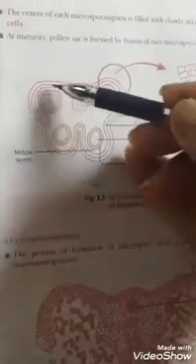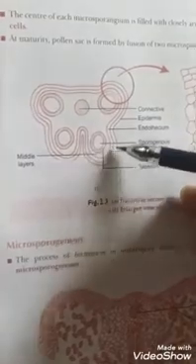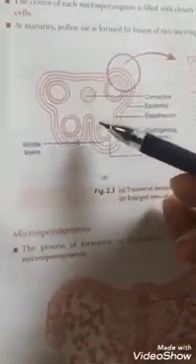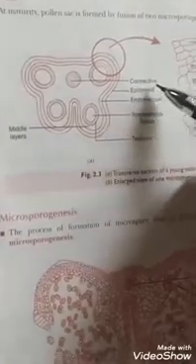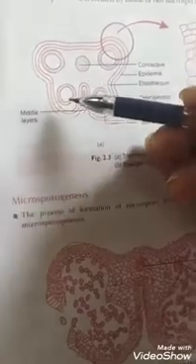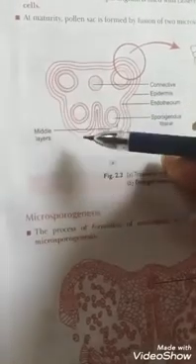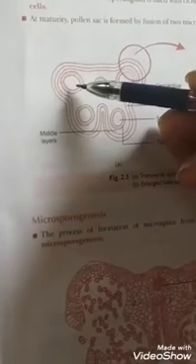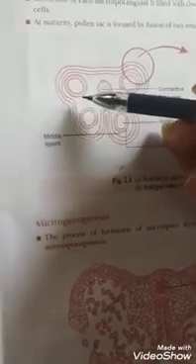These are the two lobes, one lobe and another lobe, and these lobes are separated by a tissue that is known as connective. Each lobe has two sporangia. These are sporangia. It means one lobe has two sporangia, and inside these sporangia, spores are formed.